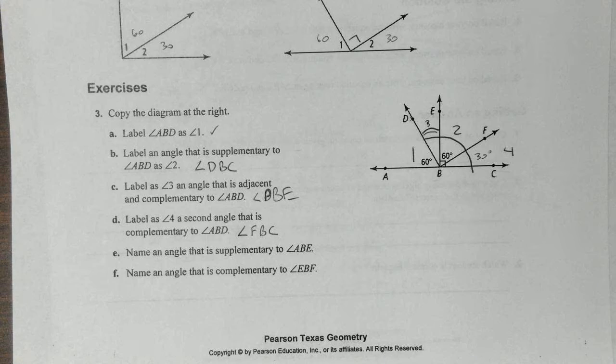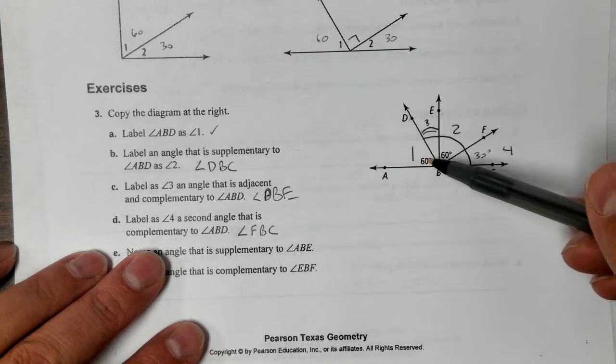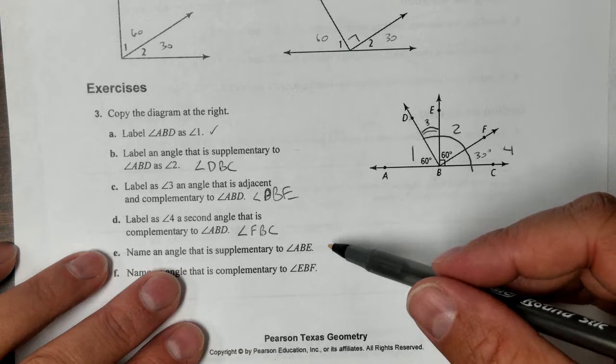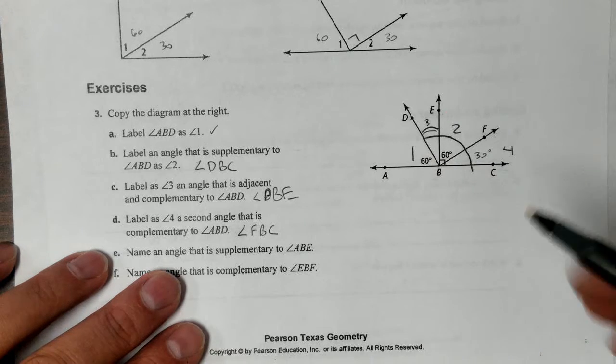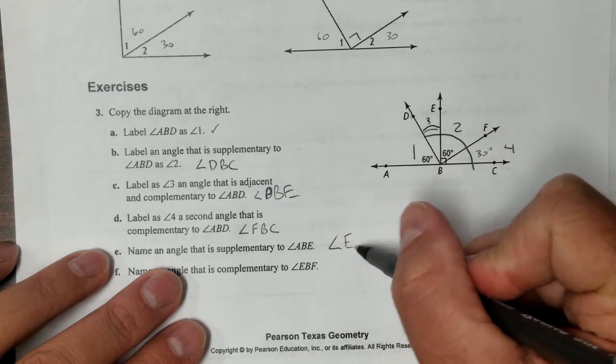Okay, then it says name an angle that is supplementary to ABE. So first we figure out what ABE is, and we know it's 60 plus 30, which is 90. And so supplementary to that 90-degree angle would be the other 90-degree angle. So that's EBC. Good.